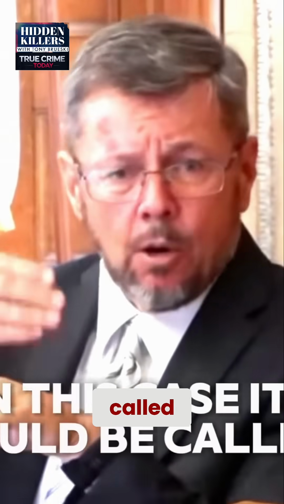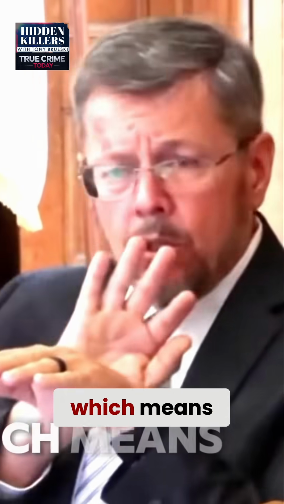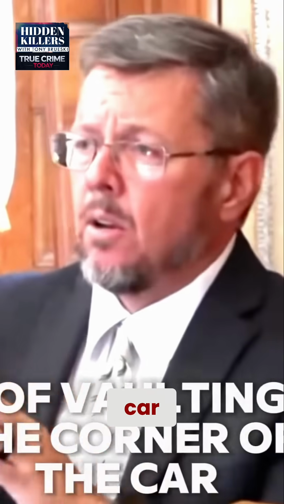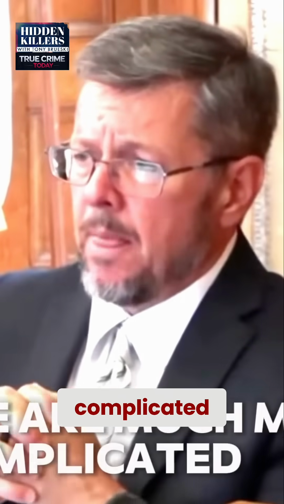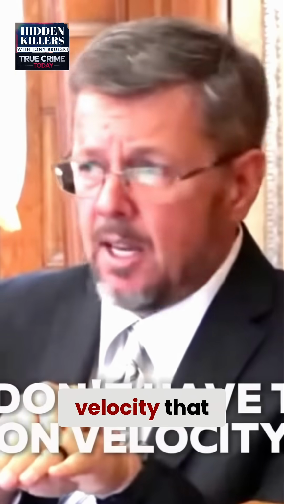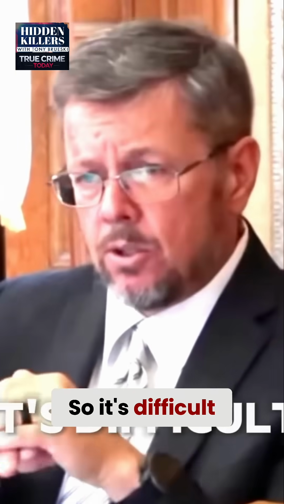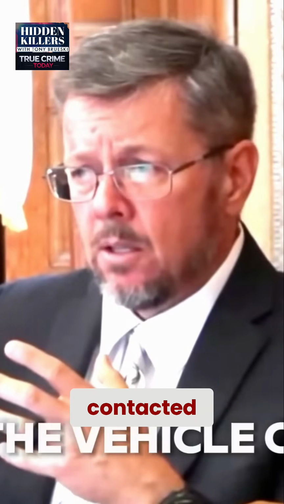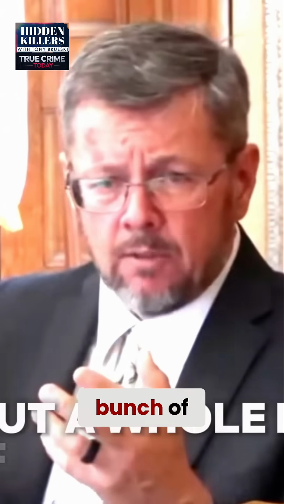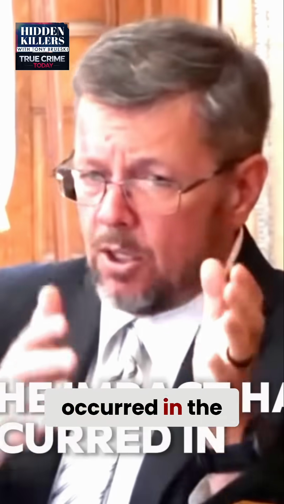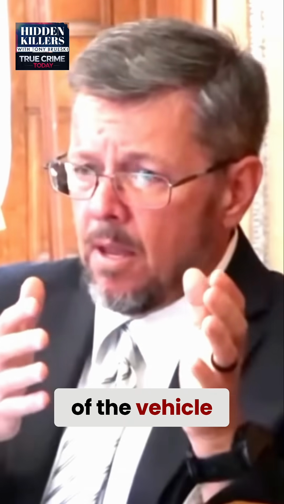In this case, it would be called a quarter panel vault, which means you're kind of vaulting off the corner of the car. Those are much more complicated because you don't have that common velocity that I referred to. So it's difficult to calculate the exact speeds at which the vehicle contacted without a whole bunch of information in that type of crash.